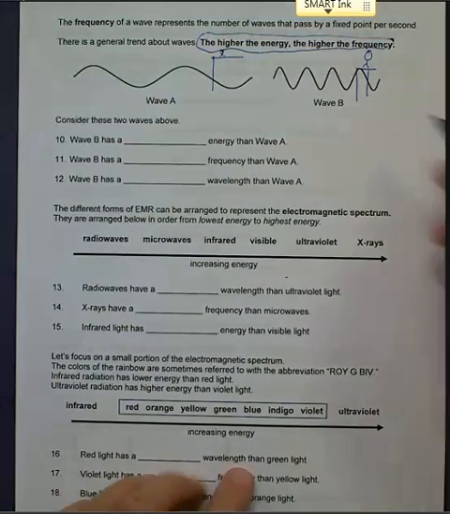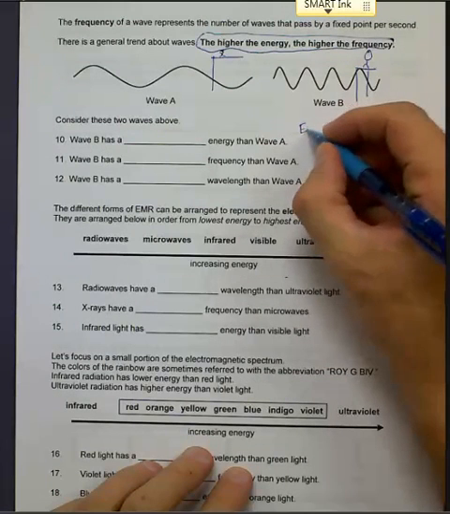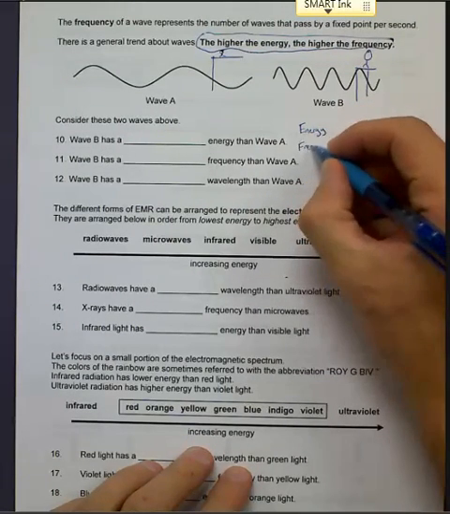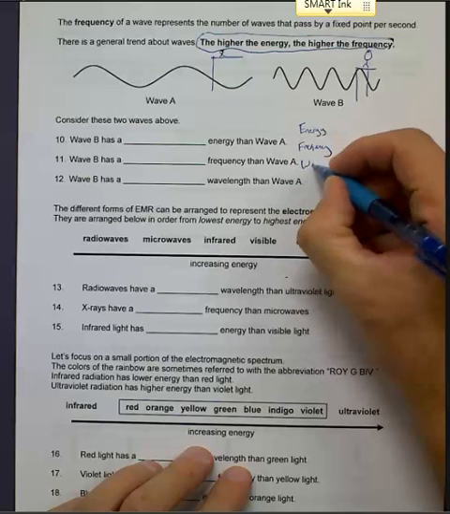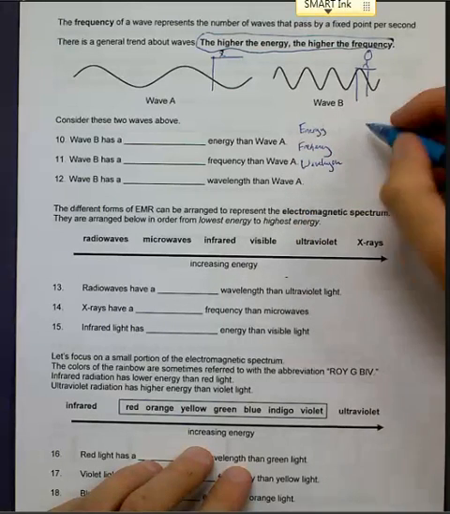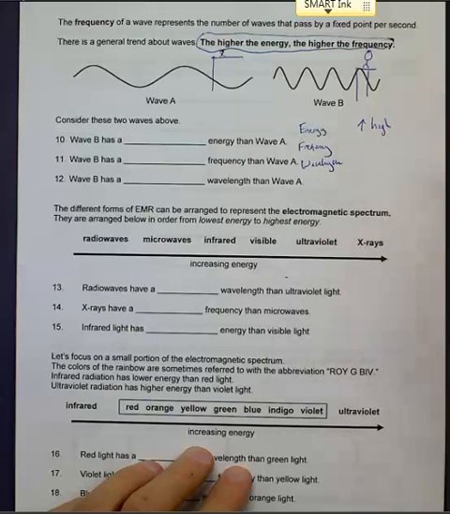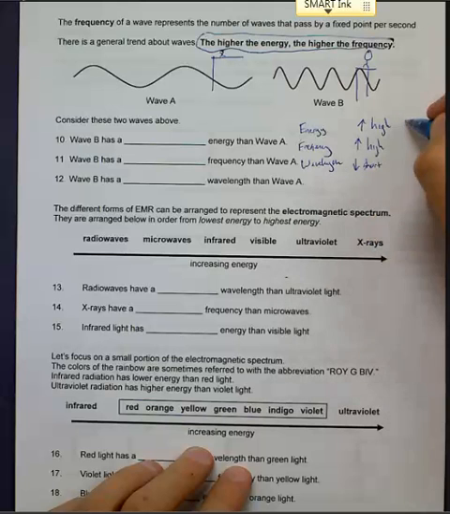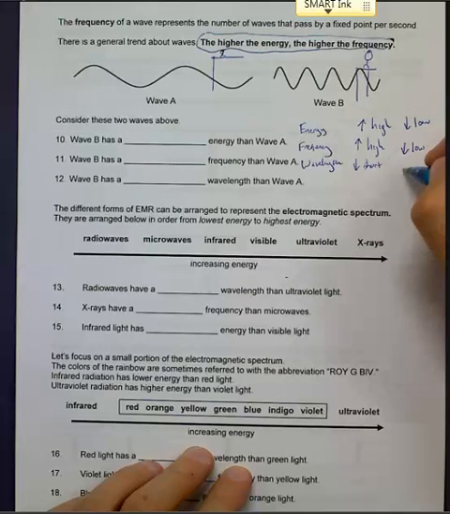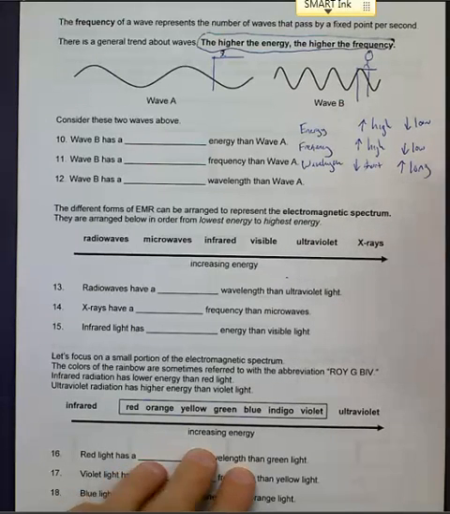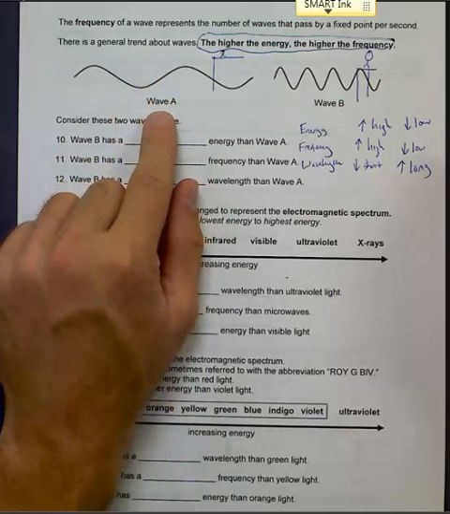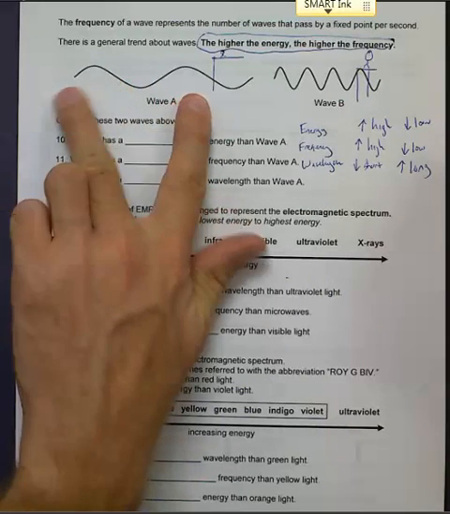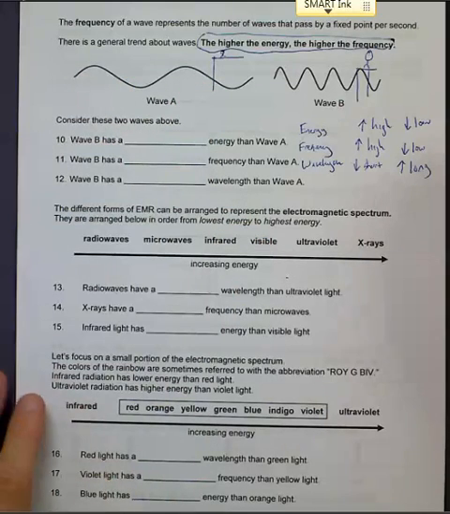With that, we can relate energy, frequency, and wavelength. If energy is high, frequency will be high, and wavelength will be short, like in wave B there. If energy is low, frequency will be low, wavelength will be long. You can think about wave A here, having a nice low energy because it's all stretched out. Okay, it's stretched out, it's relaxed, it's got low energy.